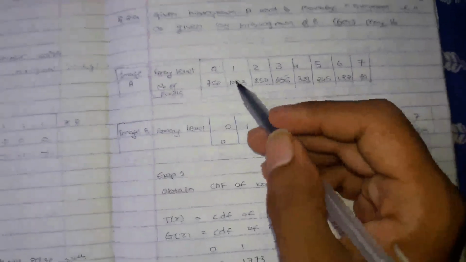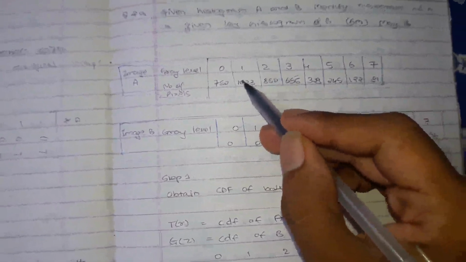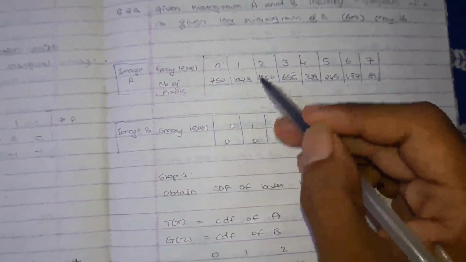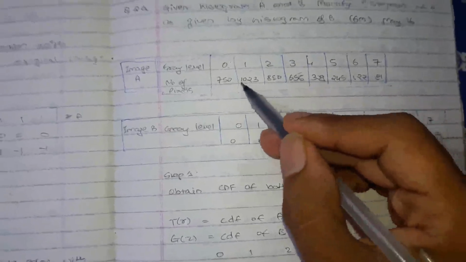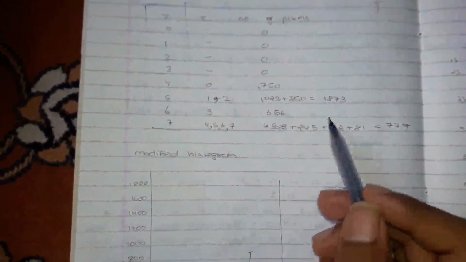Next, here there is 1 and 2, both of them are mapped to 5. So how many pixels were 1? There were 1023 pixels that were 1, and there were 850 pixels that were 2. So 1 will also get converted to 5, 2 will also get converted to 5. So 1023 plus 850 will give you the number of pixels that were 5.